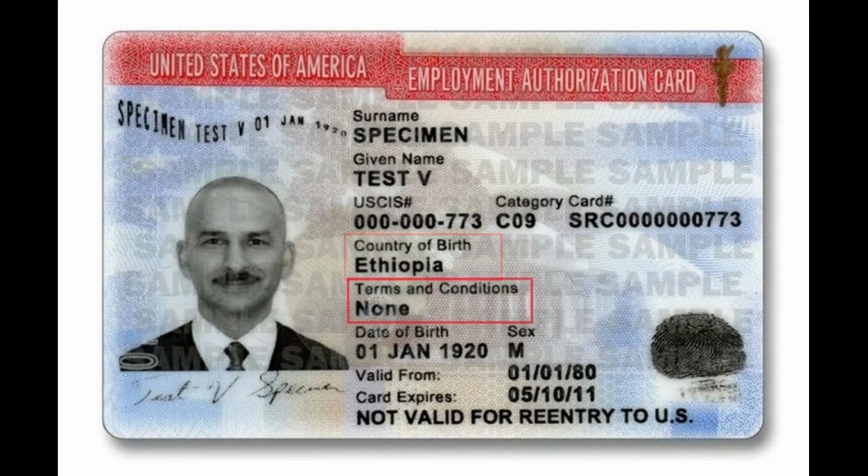Terms and conditions. For OPT EAD cards, this should read STU. Post-completion OPT. For STEM OPT EAD cards, this should read STU. STEM OPT only. Date of birth. This should match the date of birth on your passport. The standard date format in the United States is month, day, and then year.